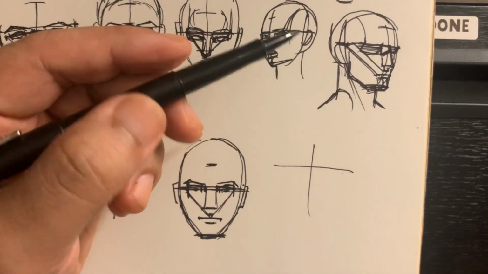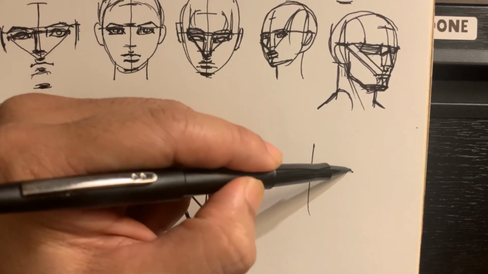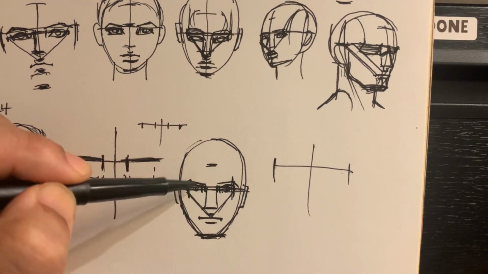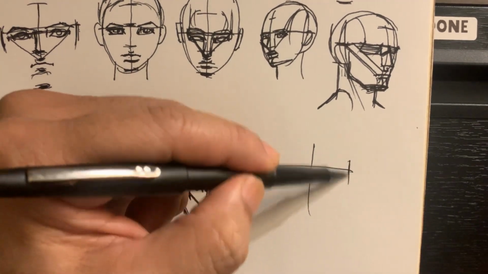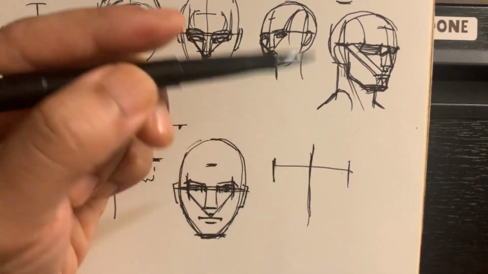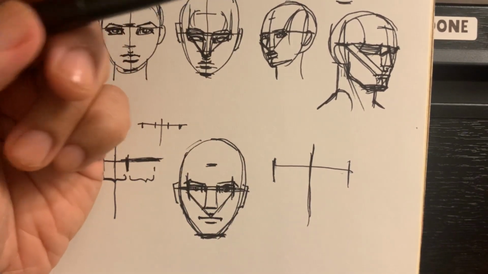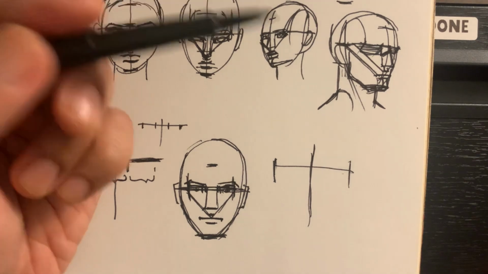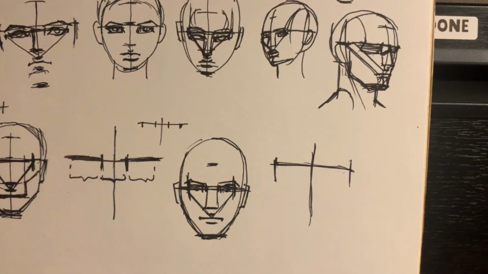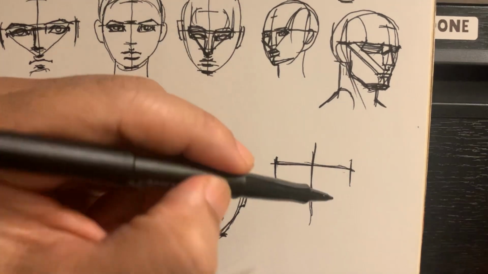You could either go ahead and say that this is the, basically you're saying this part right here, where the outside of the eyes are. You could do it that way. And then you might wonder. So we're saying that this is the brow. All right.